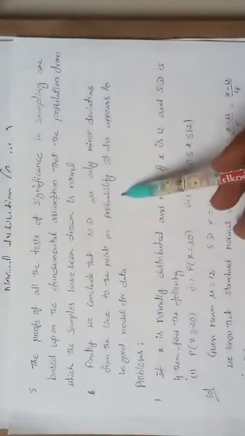Finally, we conclude that for the normal distribution there are only minor deviations from the line to the point on probability. So from the line to the point, it appears to be a good model for data. So the normal distribution has only minor deviations. That's why the areas from x1 to x2 show minor deviation, and that can be concluded with these applications.